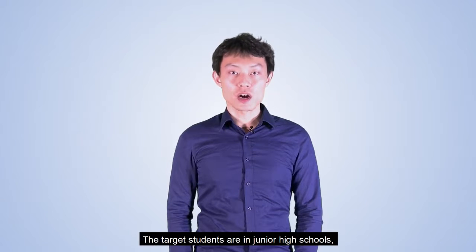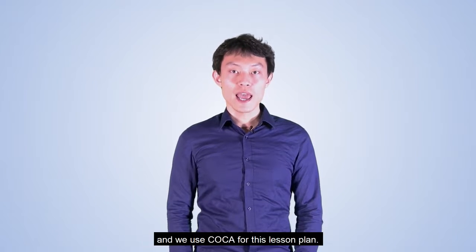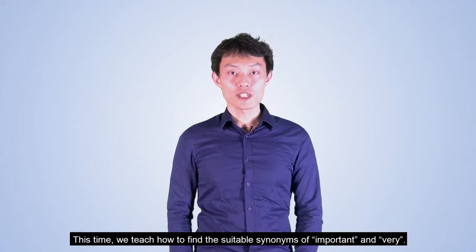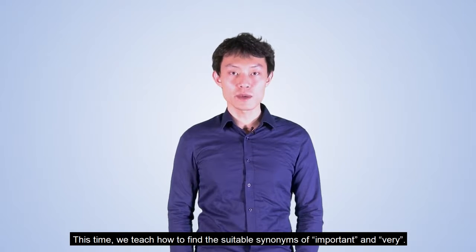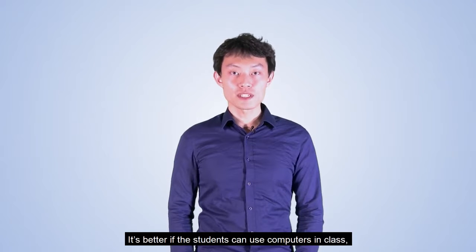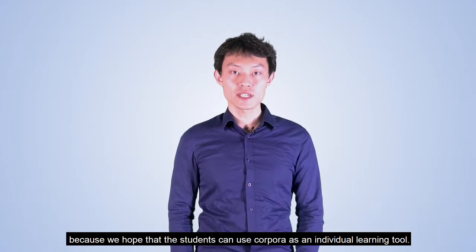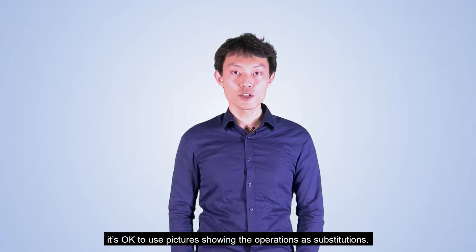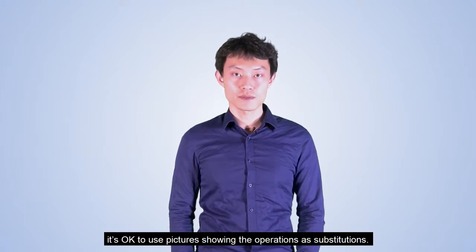The target students are in junior high schools, and we use EdUHK for this lesson plan. This time, we teach how to find the suitable synonyms of important and very. It's better if the students can use computers in class, because we hope that the students can use corpora as an individual learning tool. But if they can't use computers, it's okay to use pictures showing the operations as substitutions.